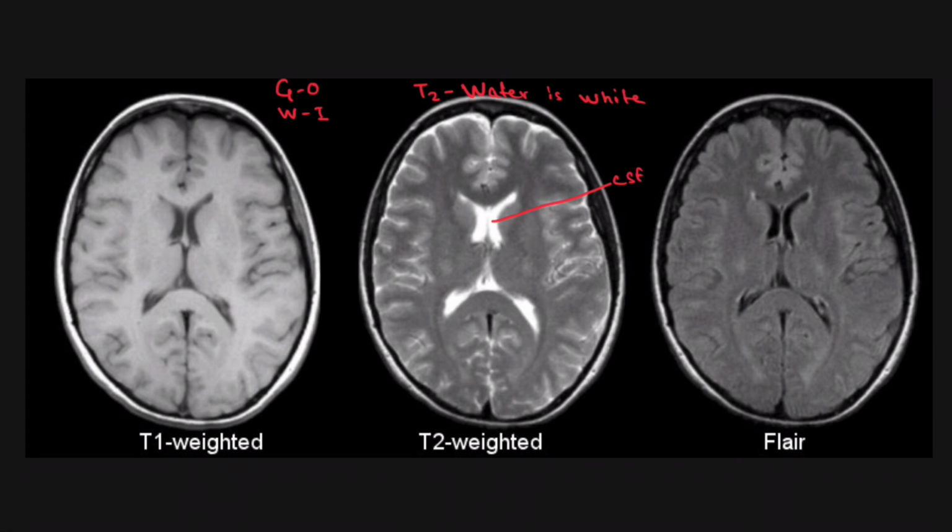Now coming to T1. First of all, you should differentiate between T1 and T2. There CSF is black. In Flair, CSF is also black, but in T2, the water is white. So the CSF is white. So you have ruled out T2. Now coming to T1 and Flair.